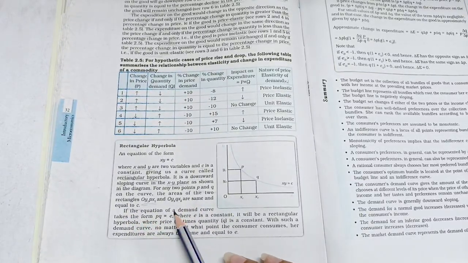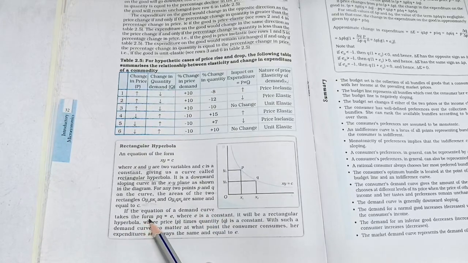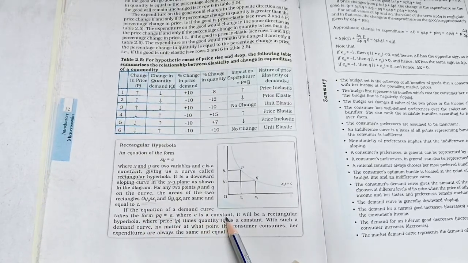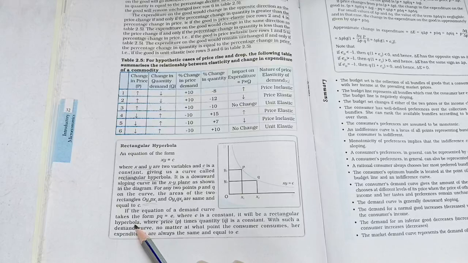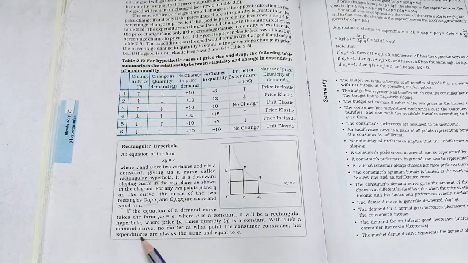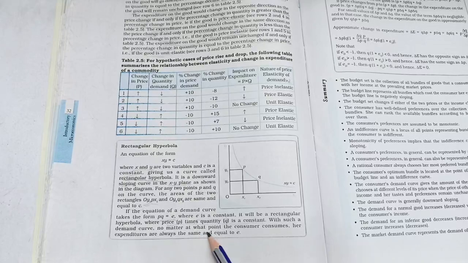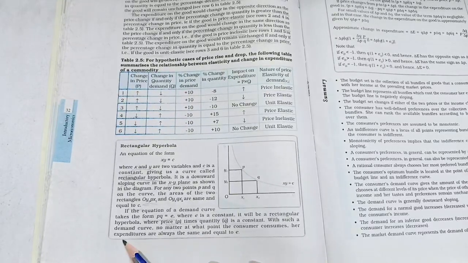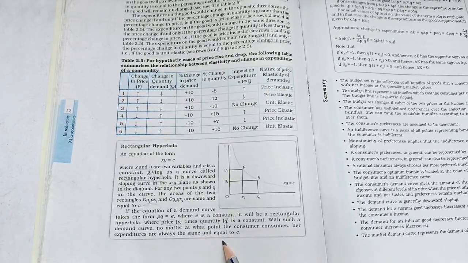If the equation of a demand curve takes the form PQ equals E, where E is a constant, it will be a rectangular hyperbola where price P times quantity Q is a constant. With such a demand curve, no matter at what point the consumer consumes, her expenditure is always the same and equal to E.